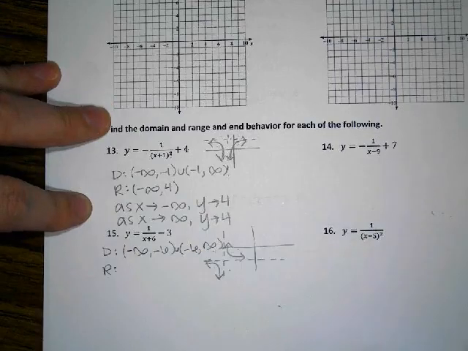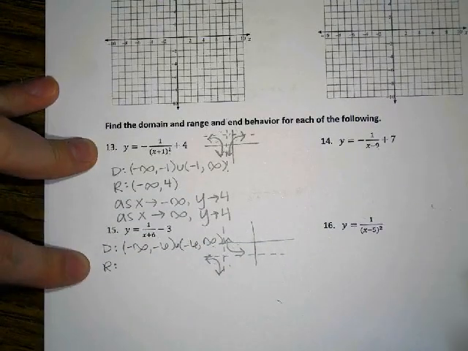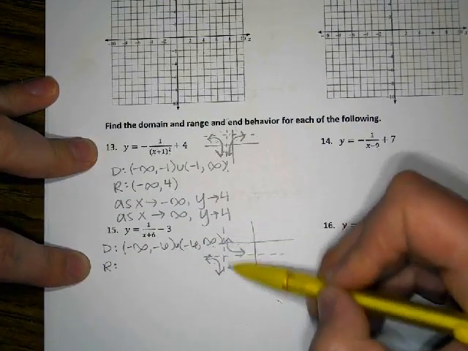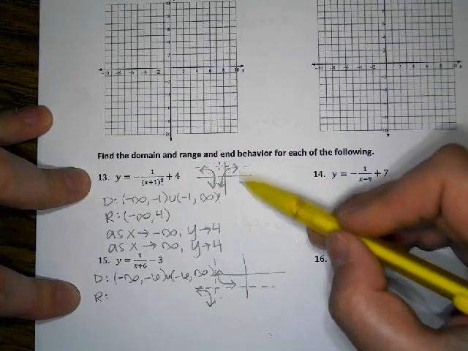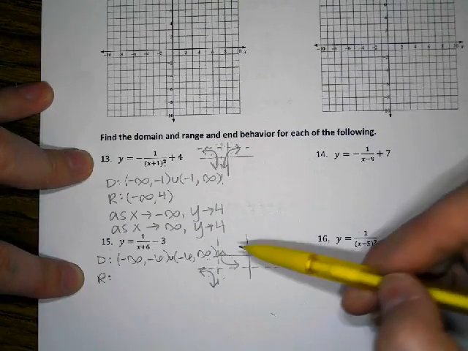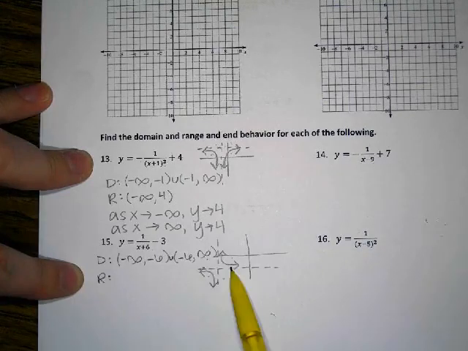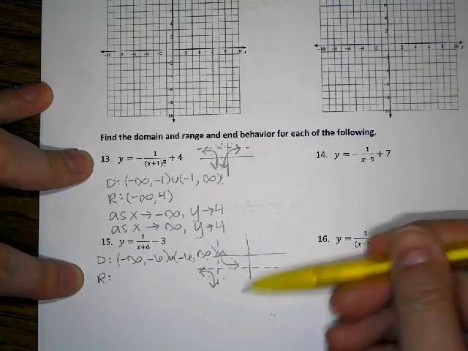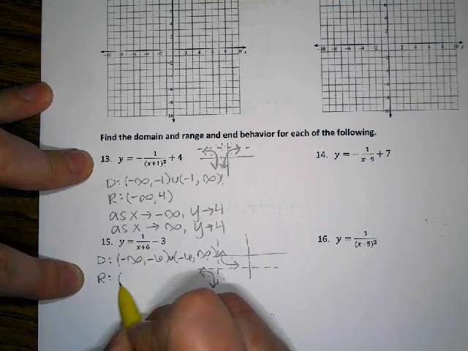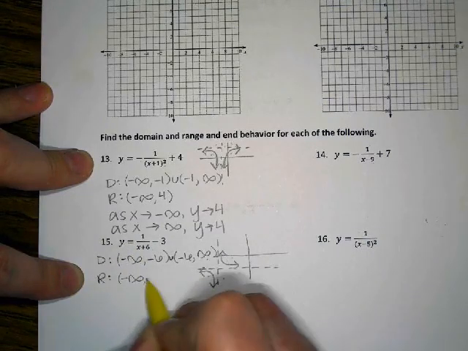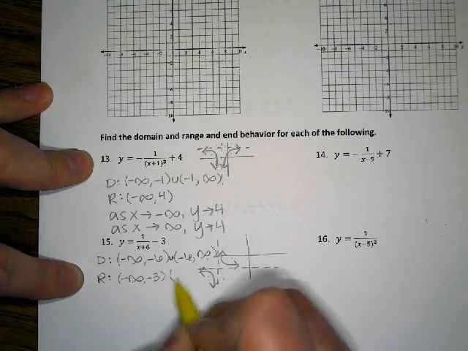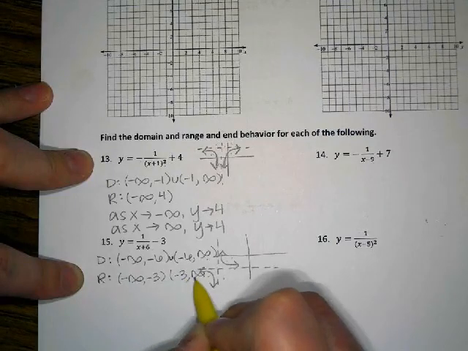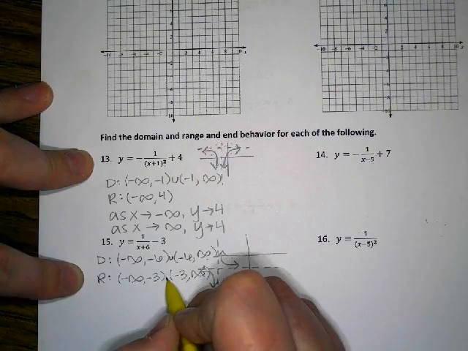For the range, from up and down, we have all of the numbers. So not like last time, not just half, but we have all of them. But we are skipping the asymptote right here in the middle at -3. So all the numbers, but skip -3. So -infinity to -3, -3 to infinity, with a little u in between because we got two answers.